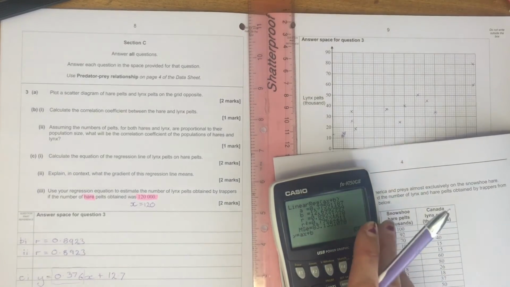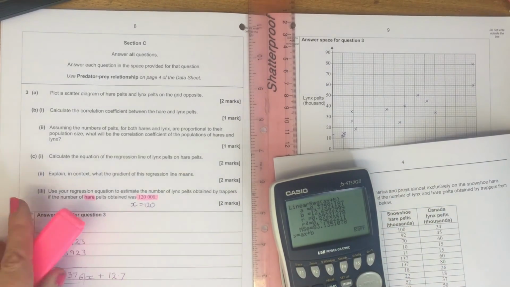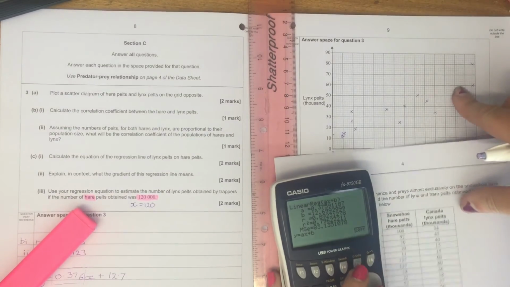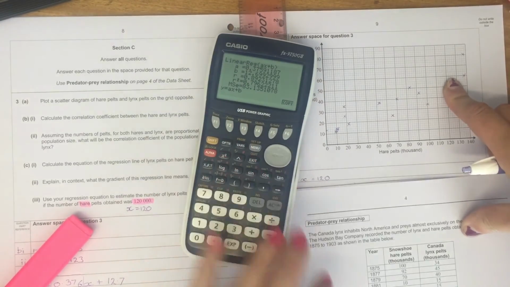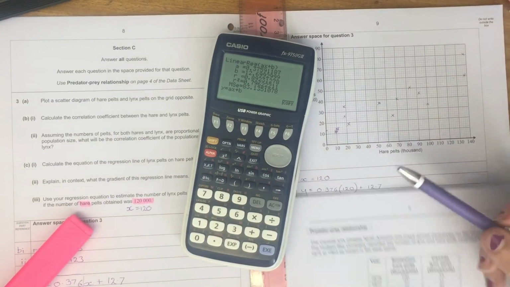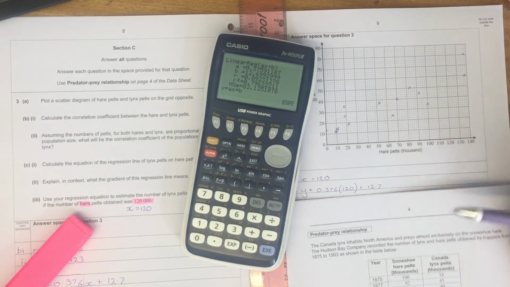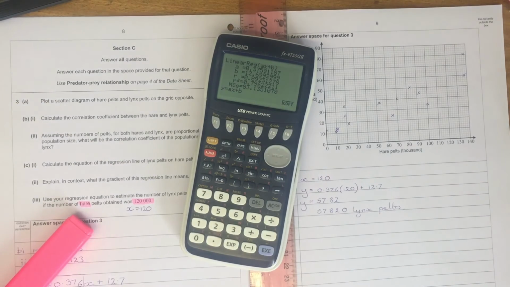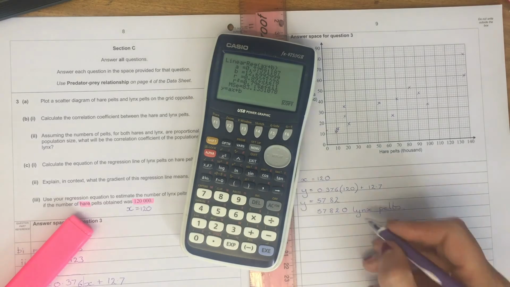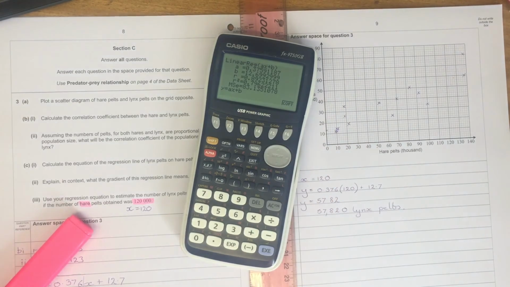So what we can do is, if we move that out of the way, we've got our X is 120, so we can substitute this into our equation, which gives us a value of Y equals 57.82, which equates to an expectation of 57,820 links pelts.